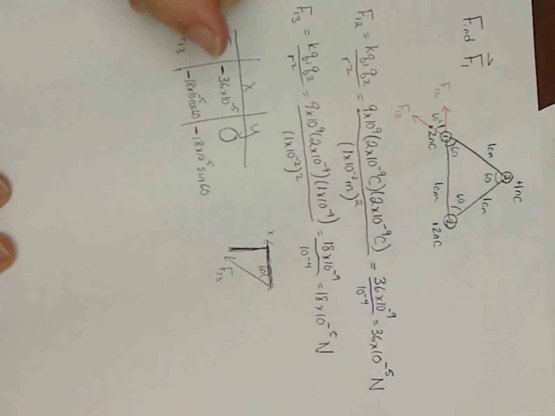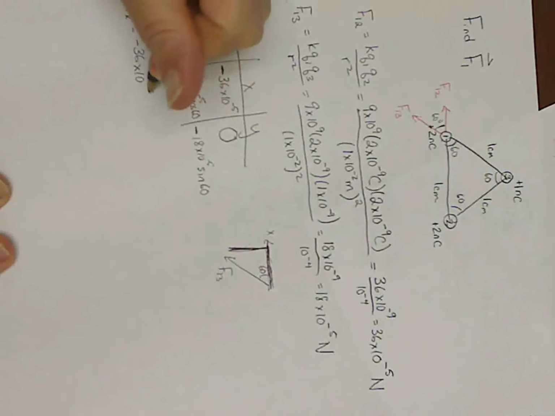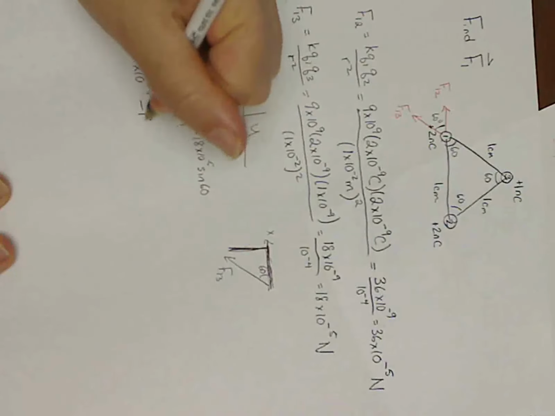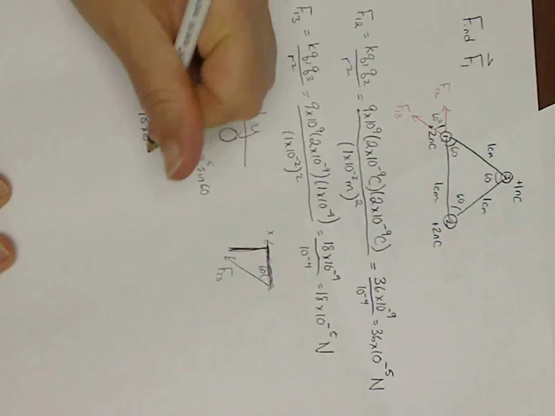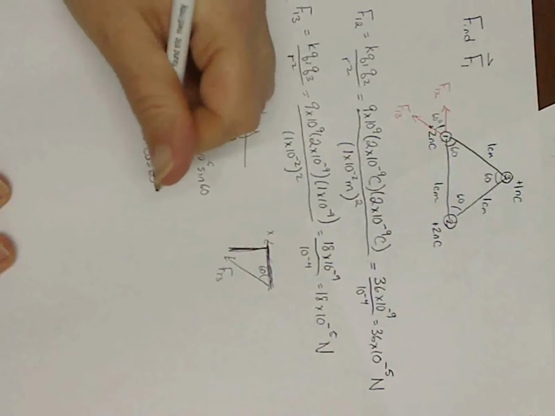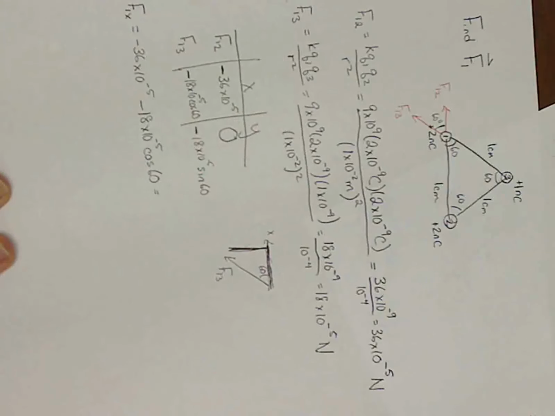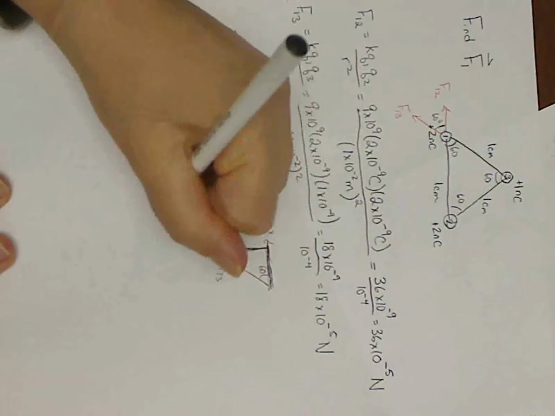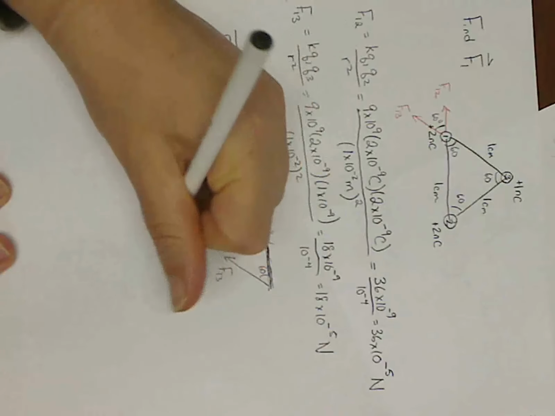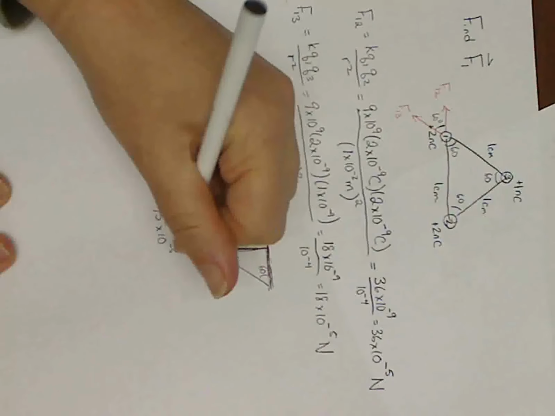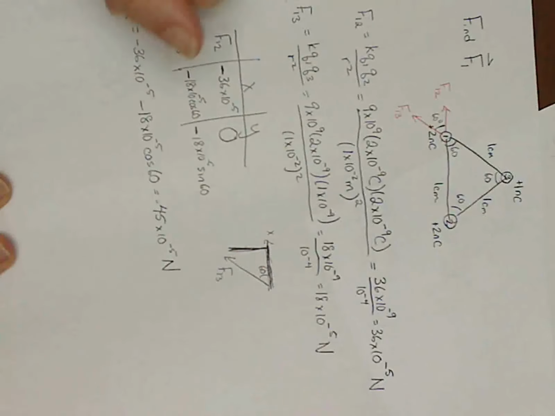Okay, so the total force in the x direction, I add down the x column, so it's negative 36 times 10 to the negative 5 minus 18 times 10 to the minus 5 times cosine of 60. Cosine of 60 is just 1/2. So that's 36 and 9, which is 45 times 10 to the minus 5 newtons. In the y direction, I add up down the y column.